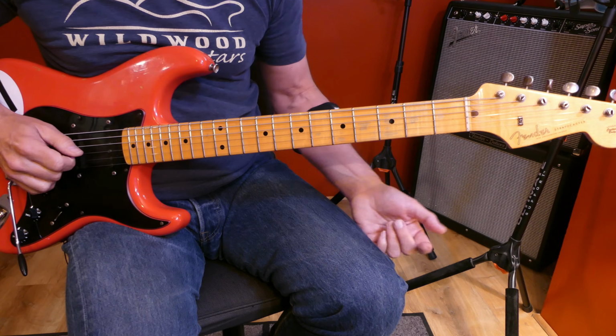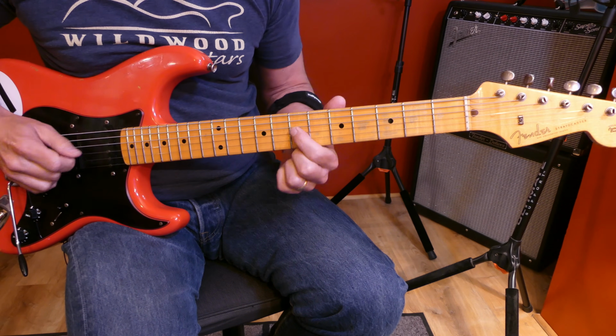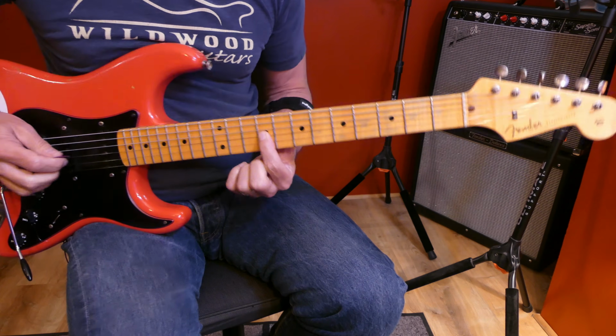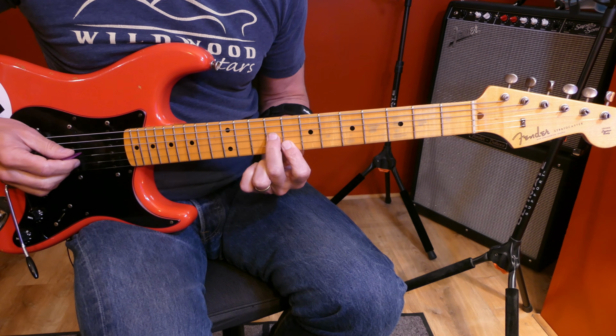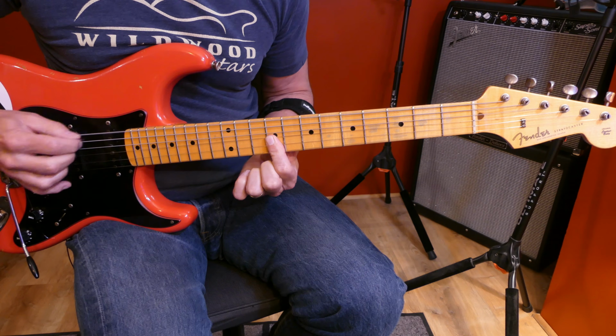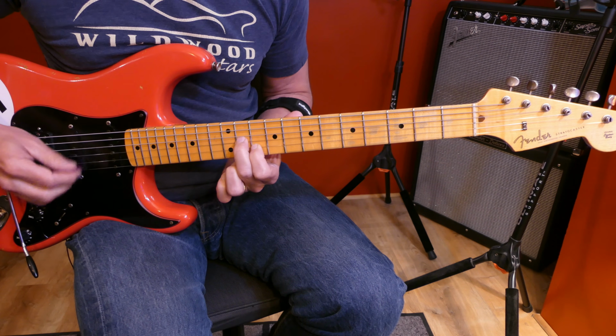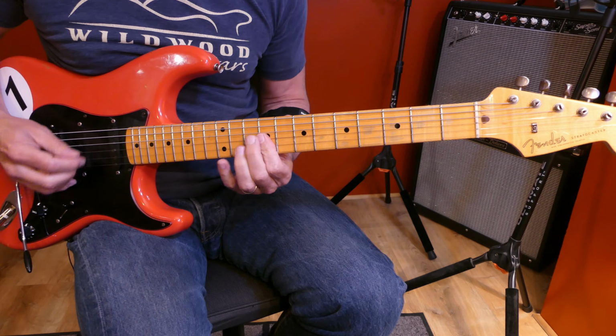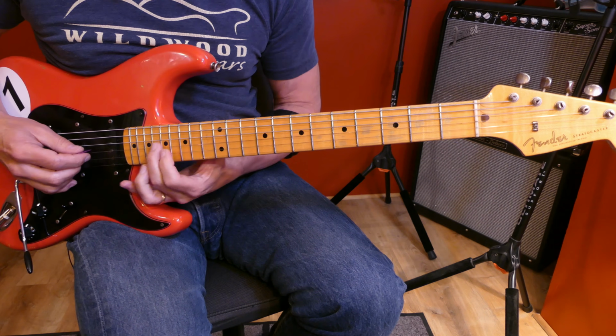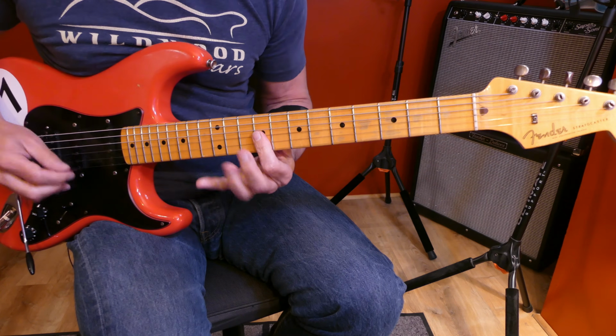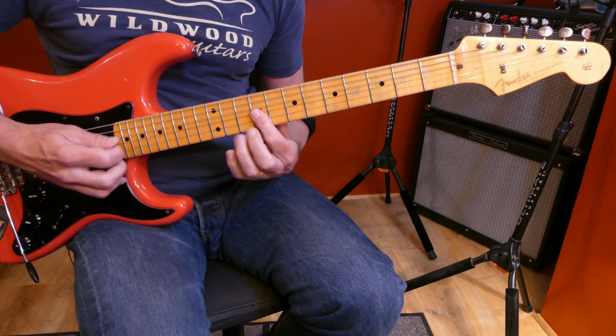Here's our G string. G, A, B, C, D, E. What used to look like this now has to look like this. And what used to look like this now has to look like this. So here they are. And you can see this little E chord right here.